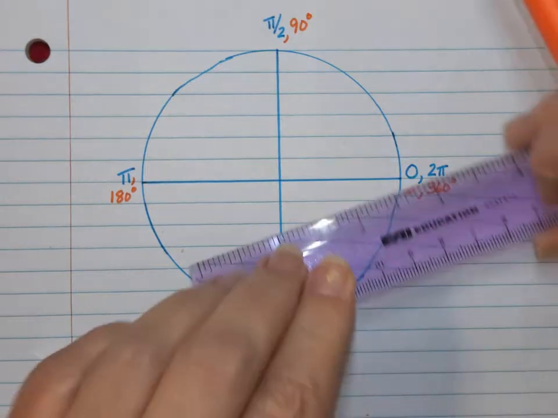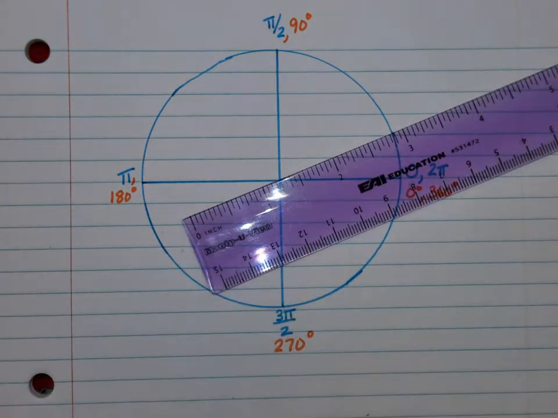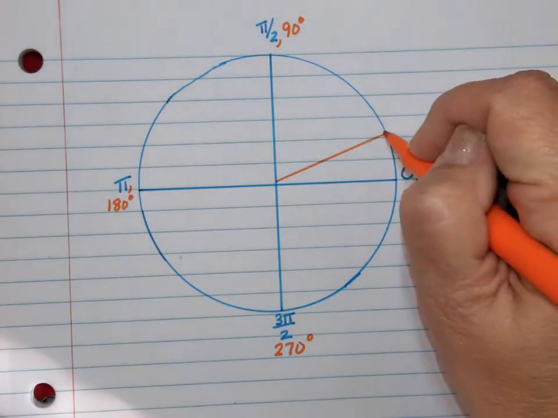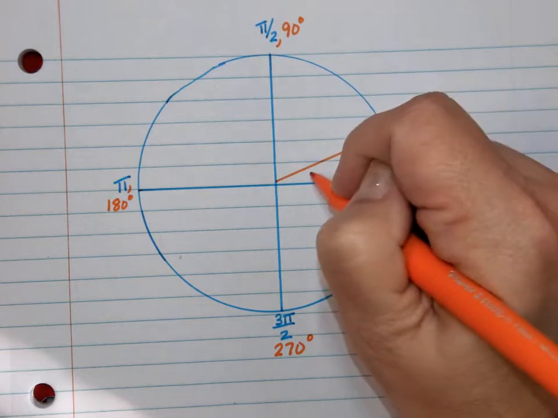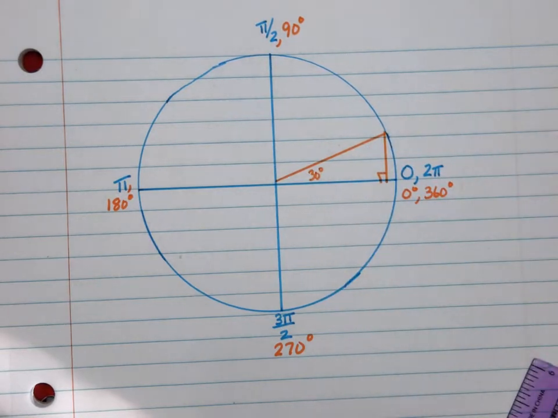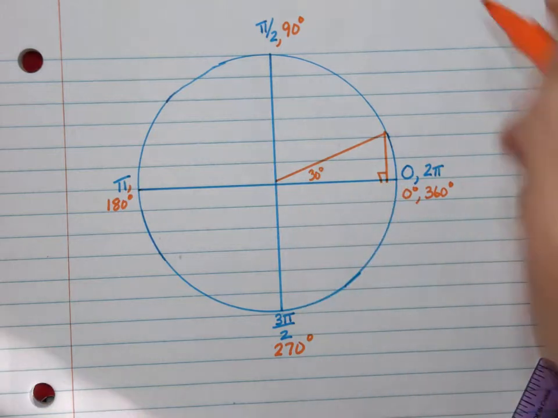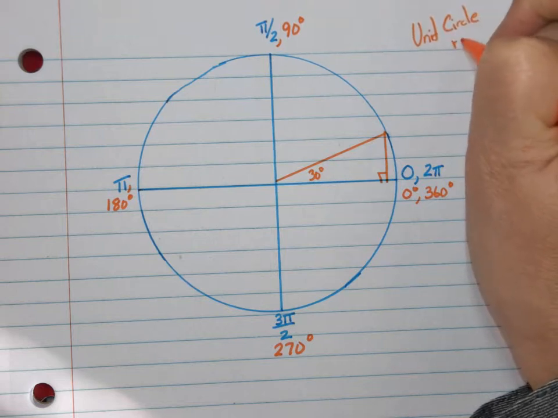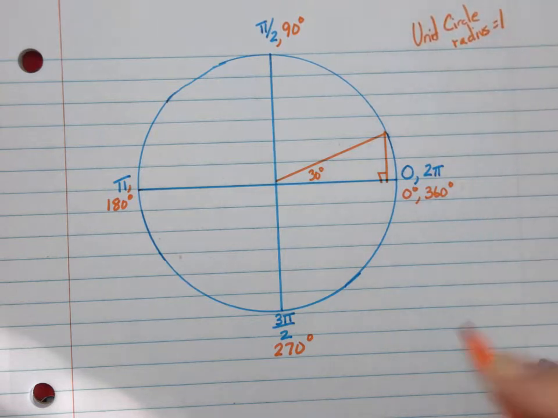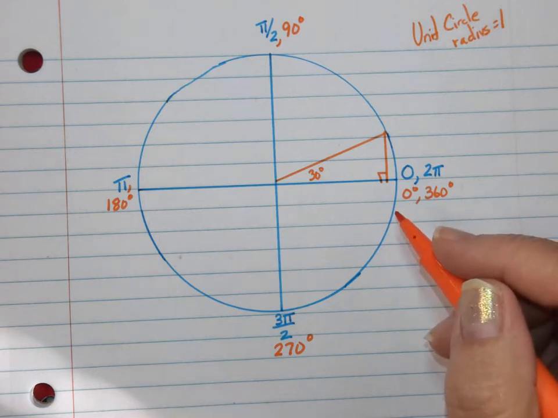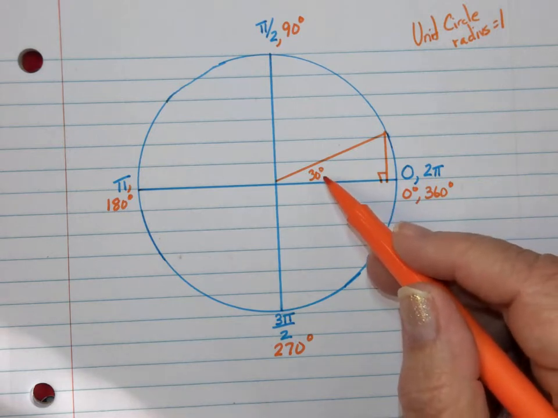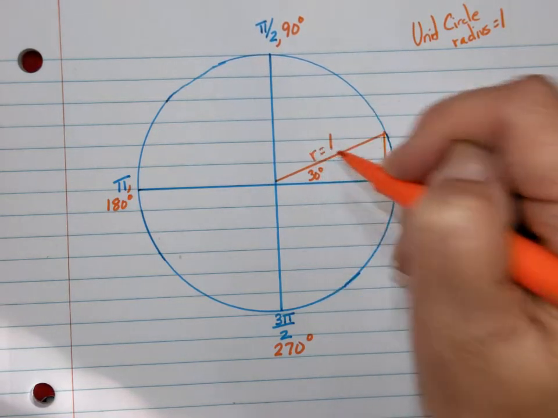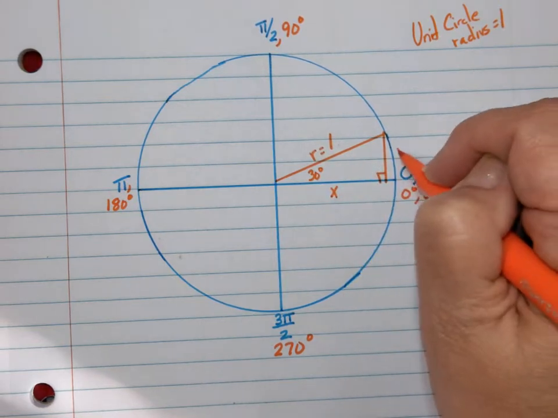Alright, so we want to come and draw a 30-degree angle. So this is a 30-degree angle, and it's on the unit circle. Remember, the unit circle is a unit circle because the radius is equal to 1. And so we know it's a 30, 60, 90 triangle. The radius is 1, so this is R, and this is X, and this is Y.